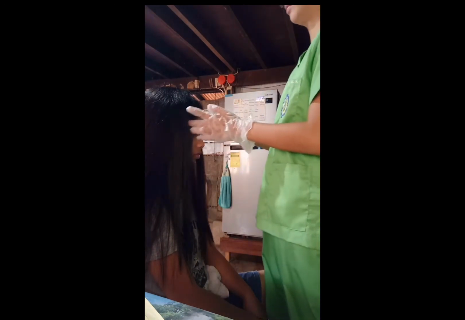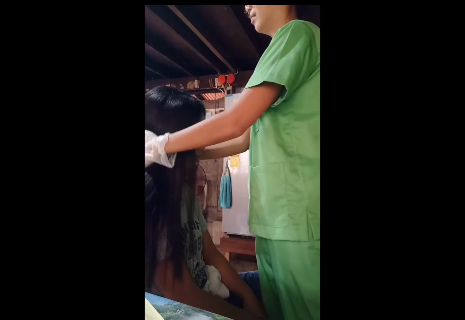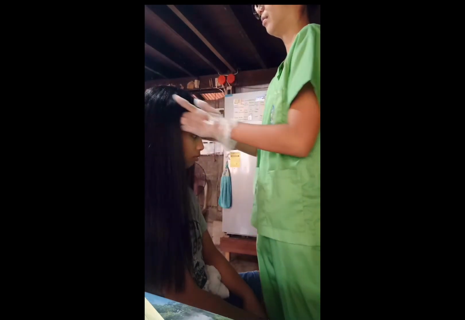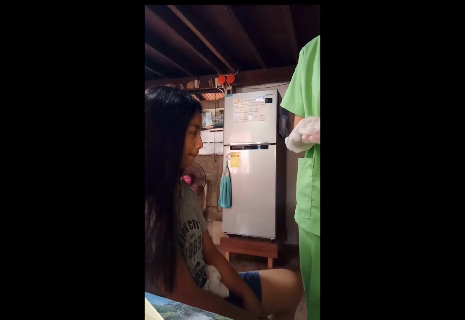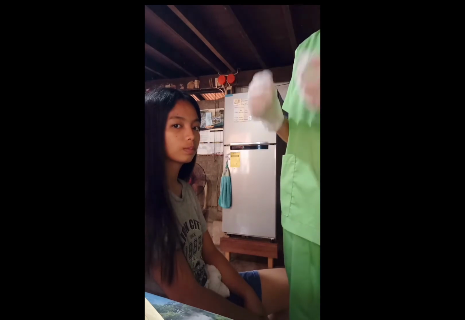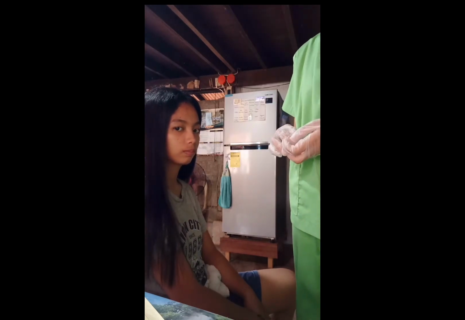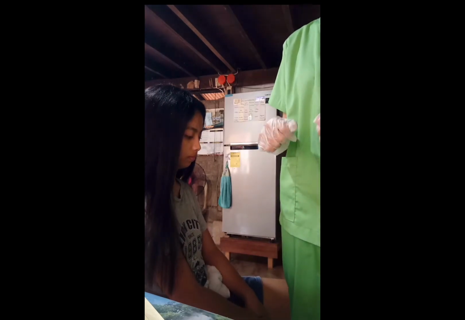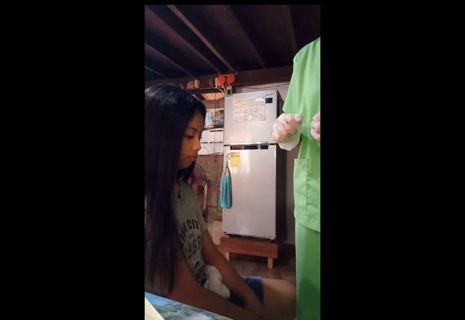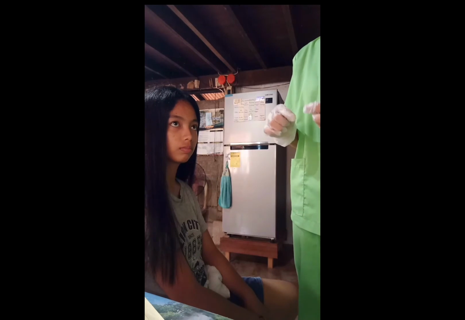Next step is observe and feel the hair condition. So, the patient head size is normal, hair is normal, and it is smooth to the touch. And there is no presence of lesions, dandruffs, and any lice.